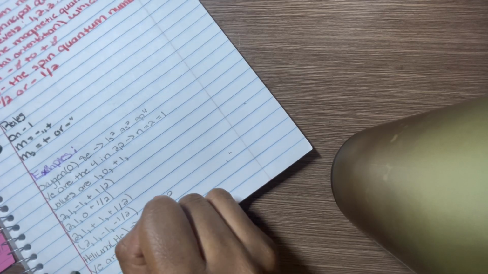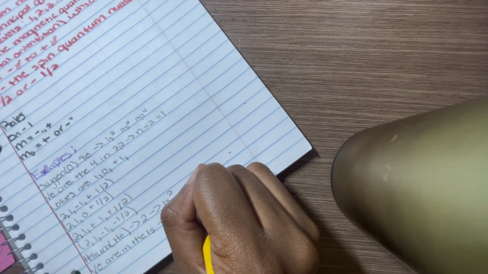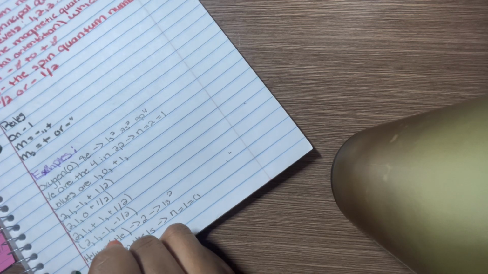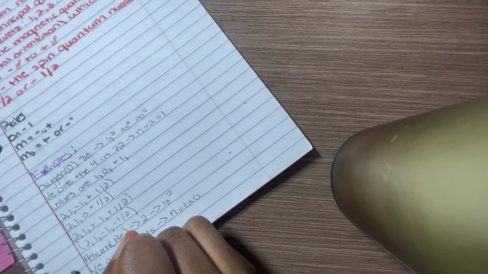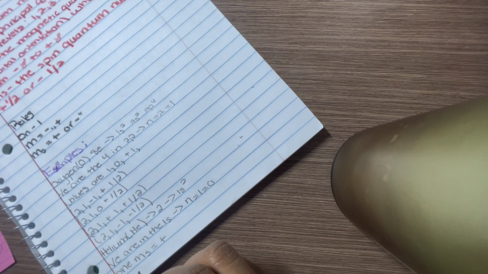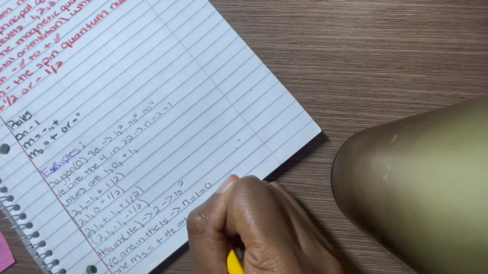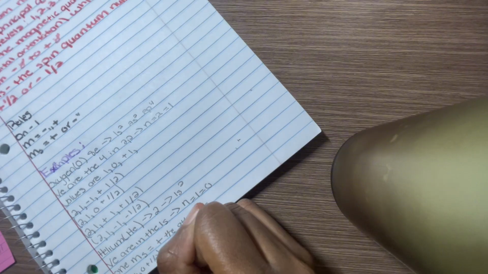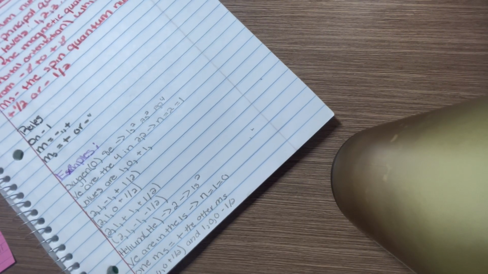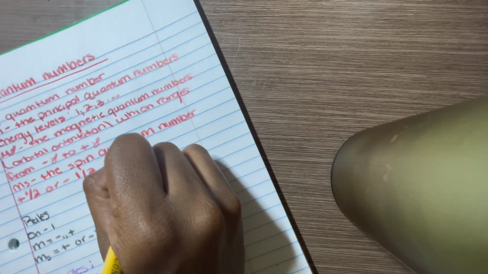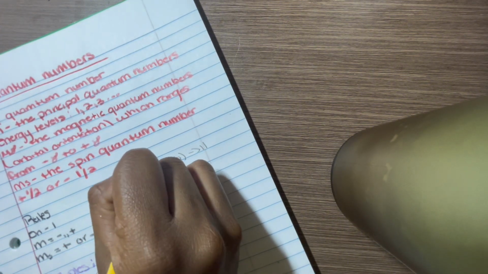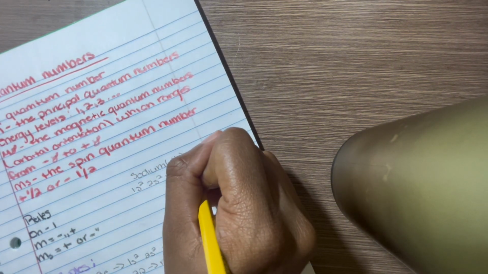The valence electrons are in the 1s orbital, so n equals 1, l equals 0, s orbital, m equals 0. One ms equals plus, the other ms equals negative, and the quantum numbers for that are 1, 0, 0, plus 1/2, and 1, 0, 0, -1/2.